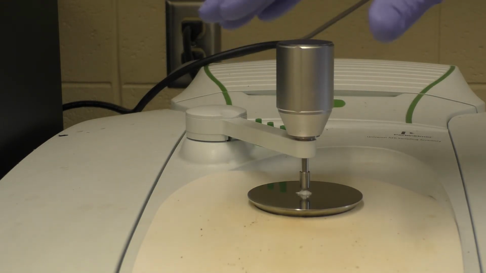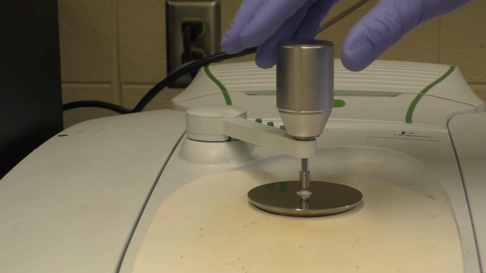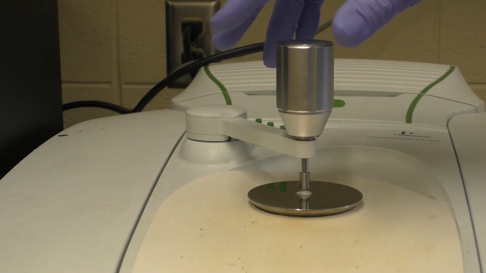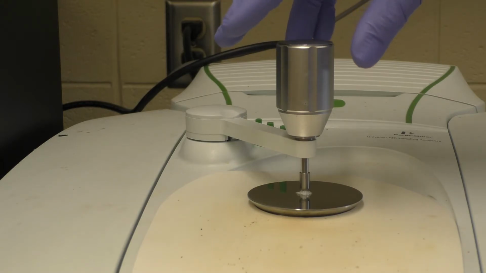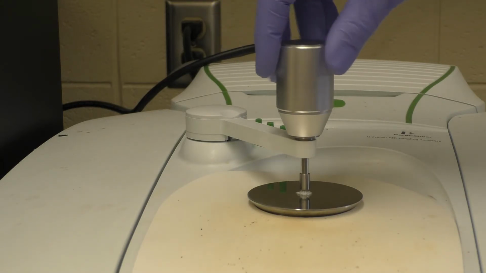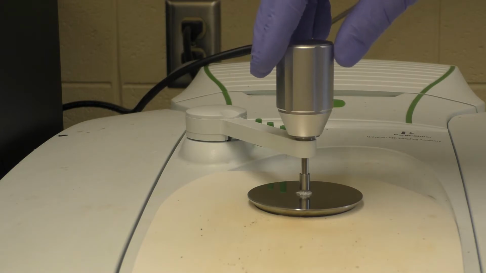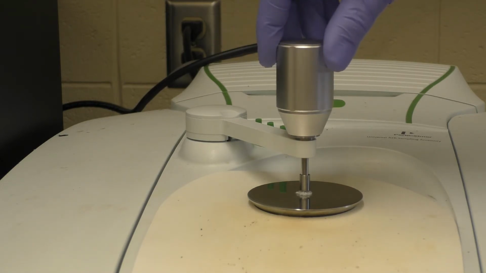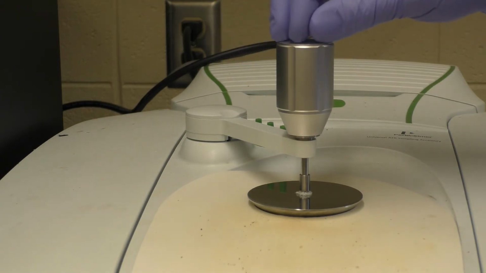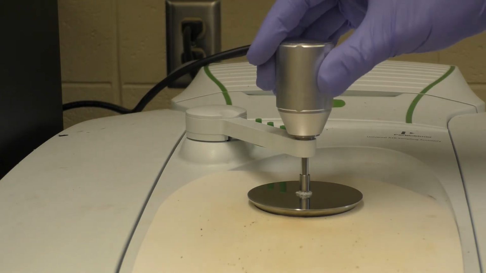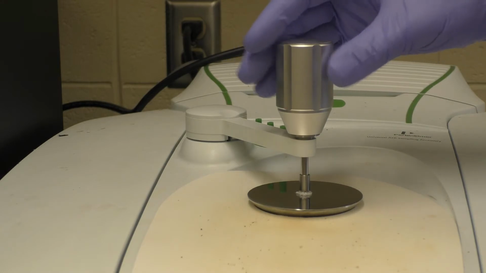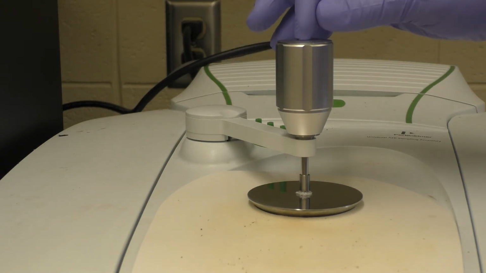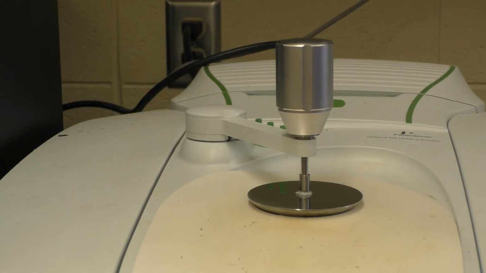Now, how far to tighten it? We don't want to tighten it too much because then we might break the sampling crystal underneath. And there is a force gauge on the computer that will help tell us how far we need to go. But generally, we keep tightening until there is a small click, which will indicate that the sampling gauge is in the right position. So we tighten it down, and then there we go. There's a small click. And now we are all set.